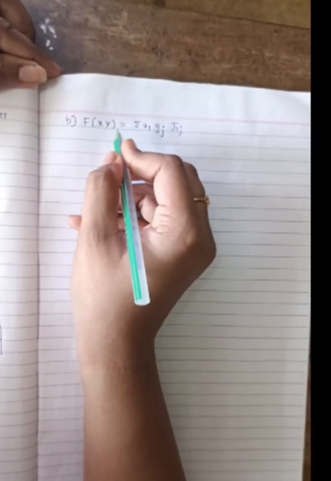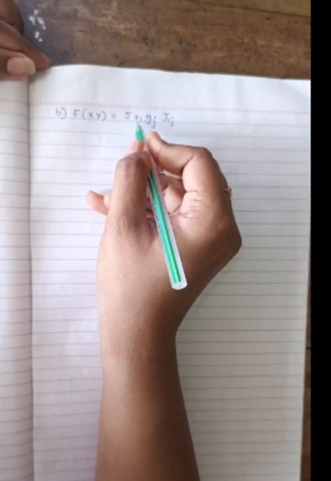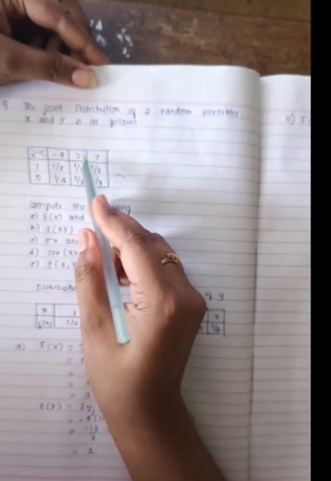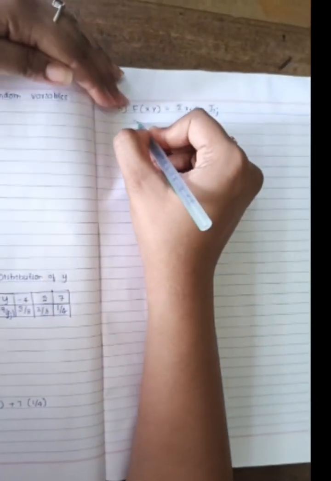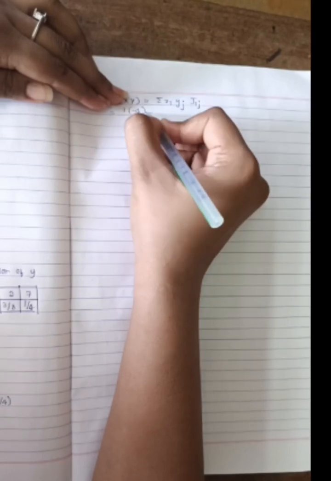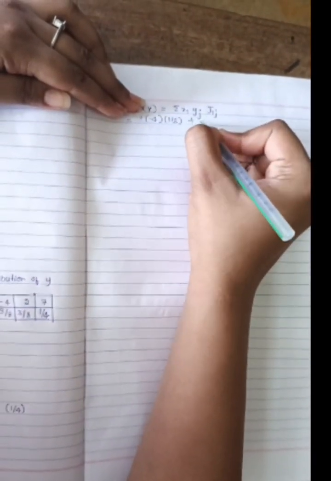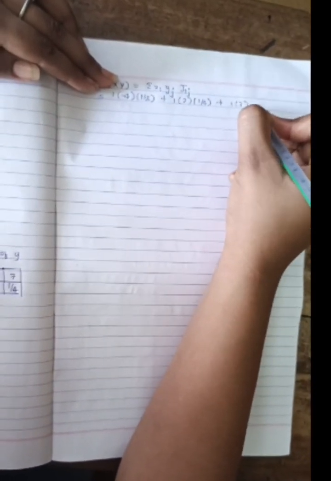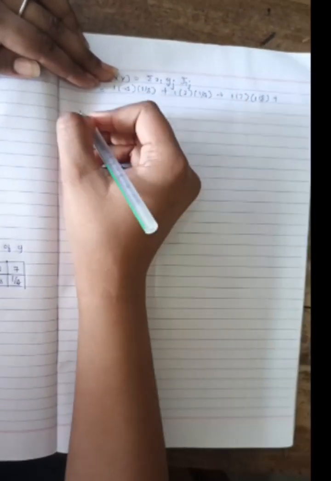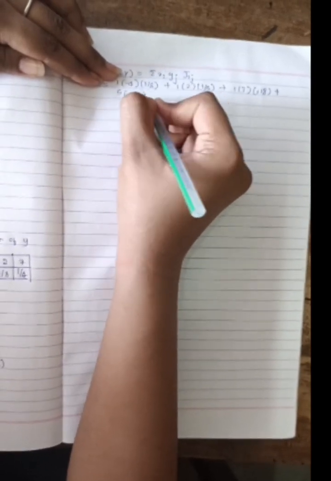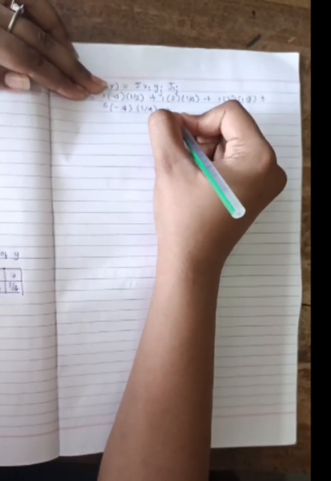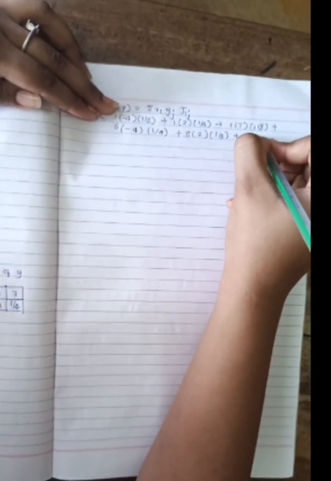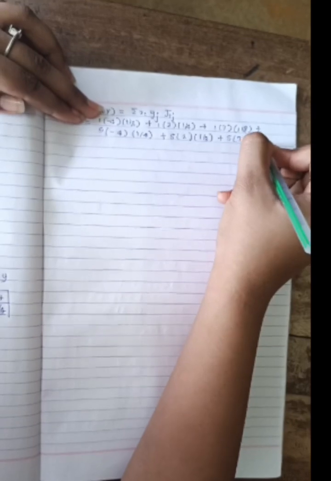The second question is e of xy. Now we have the formula summation of xi, yj and f of ij. Now we have to multiply all these values correspondingly, that is 1 into -4 into 1 by 8 plus 1 into 2 into 1 by 4 plus 1 into 7 into 1 by 8 plus 5 into -4 into 1 by 4 plus 5 into 2 into 1 by 8 plus 5 into 7 into 1 by 8.